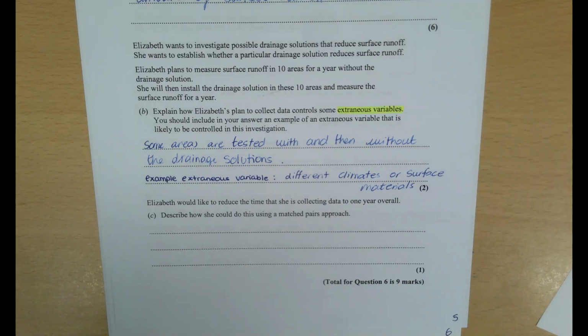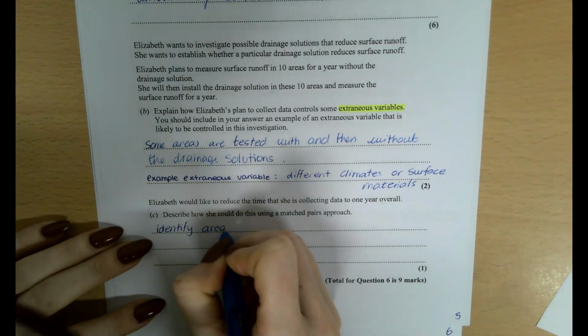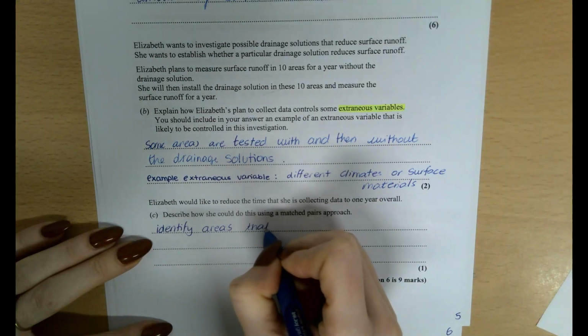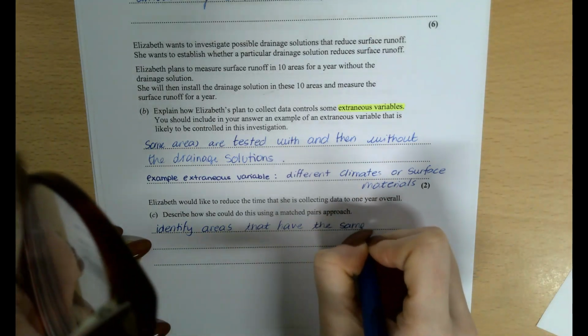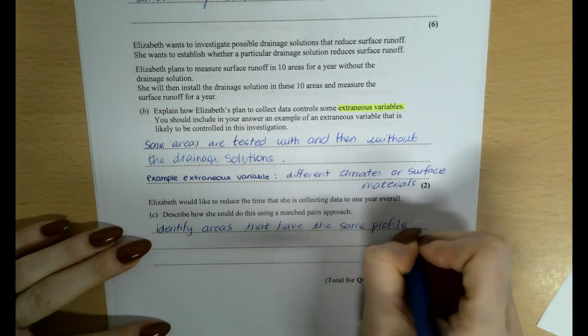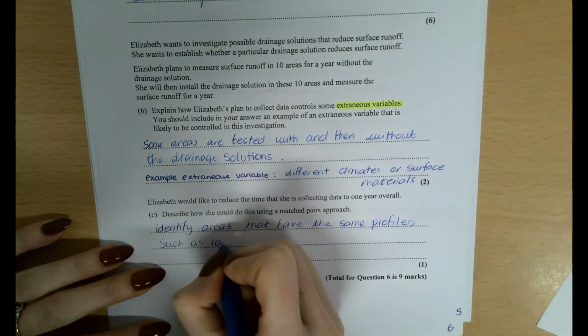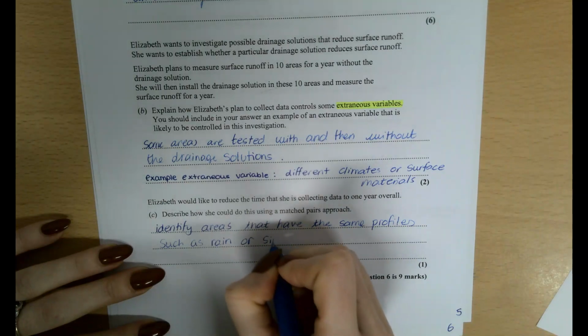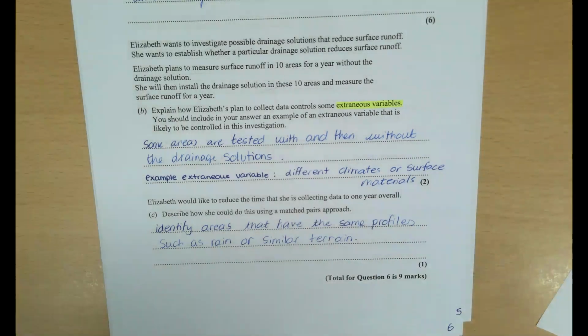Elizabeth would like to reduce the time she is collecting data to 1 year overall. Describe how she could do this using a matched pairs approach. So what we do here is we identify areas that have the same profiles, such as rain or similar terrain, like so. Okay.